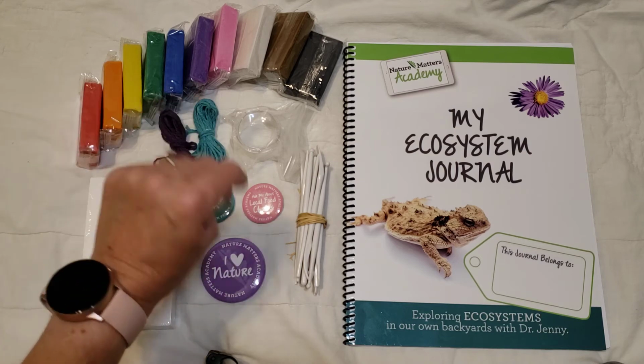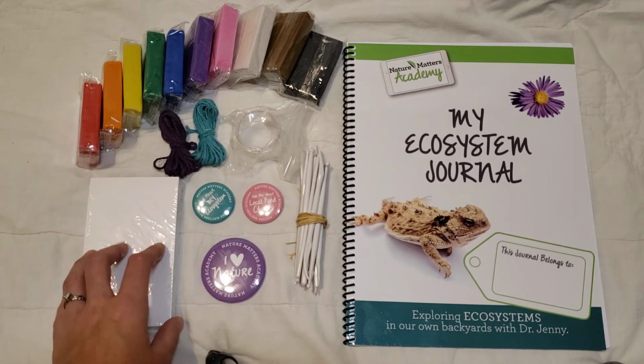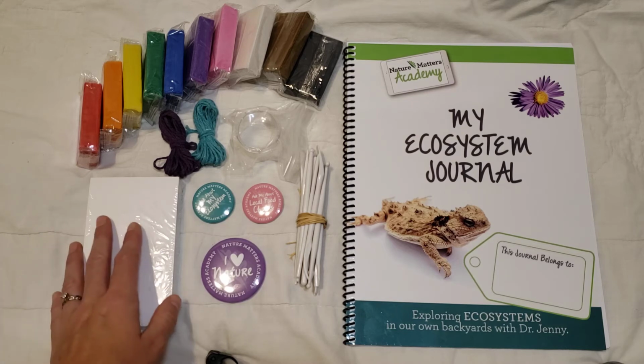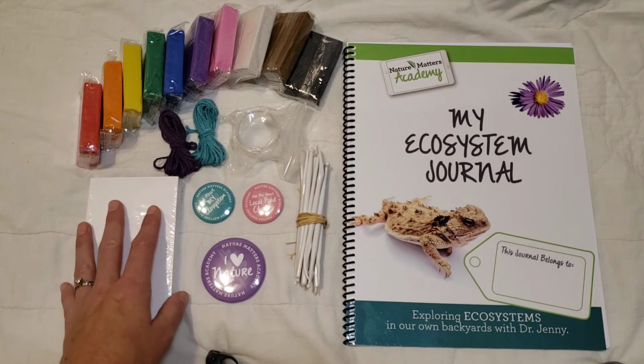Not only for each individual abiotic feature and biotic feature, but also about the relationships. They can describe the food chains. They can describe the ecosystem services that different organisms play. So this is really important.